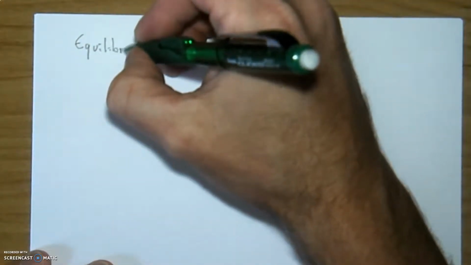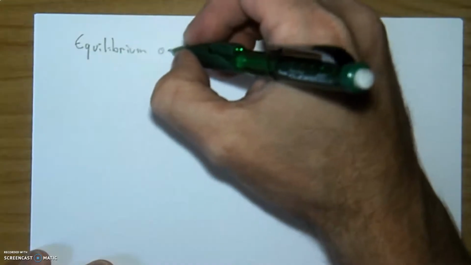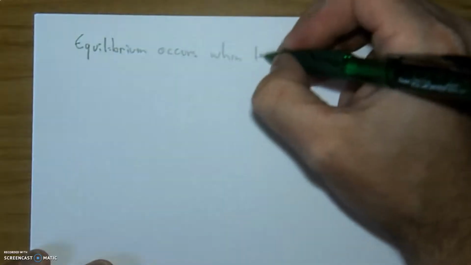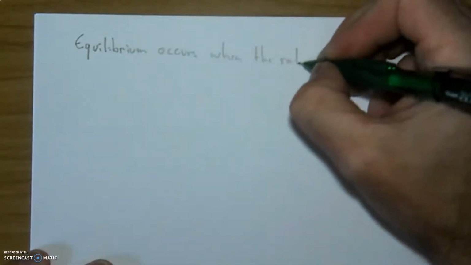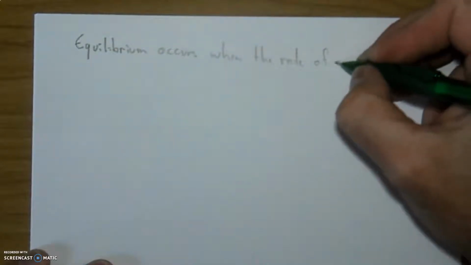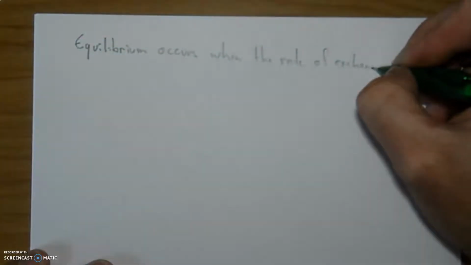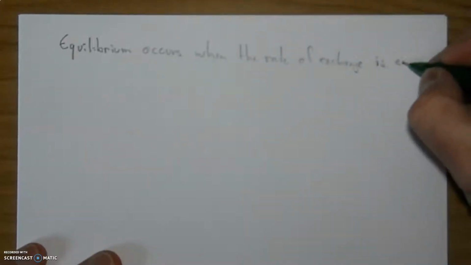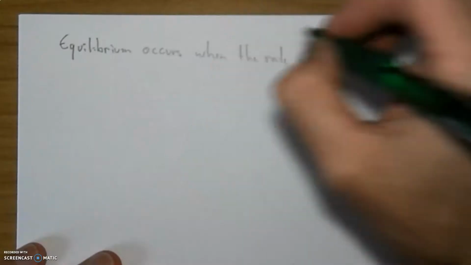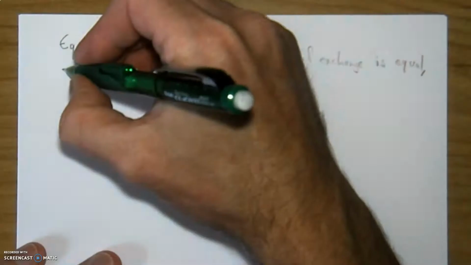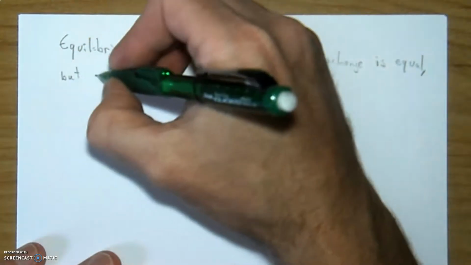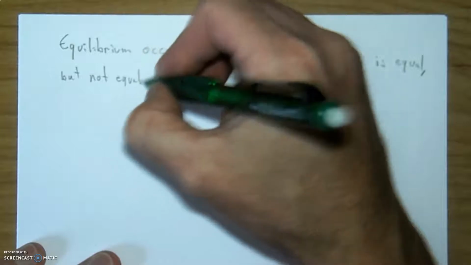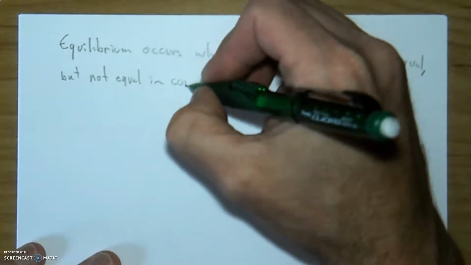Equilibrium occurs when the rate of exchange, products and reactants, is equal but not equal in concentration.